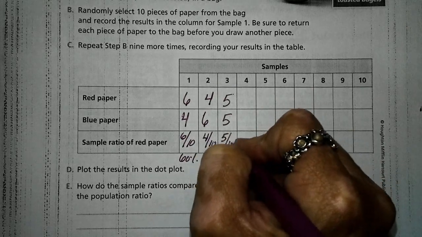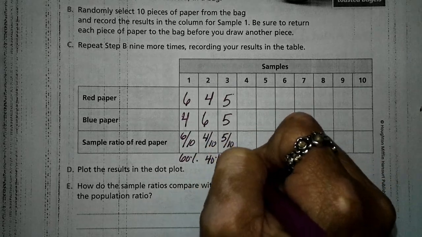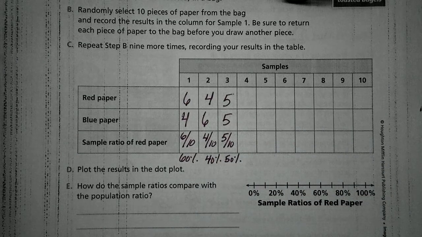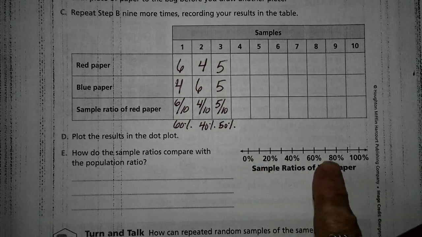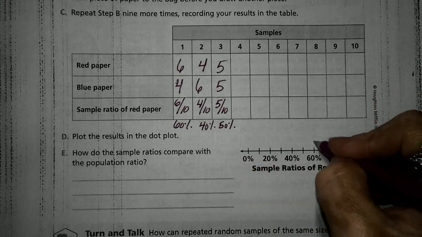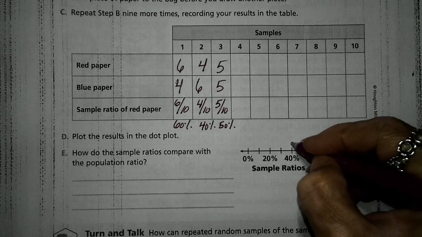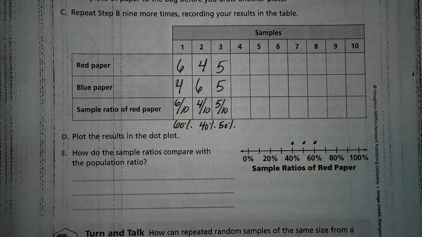So 5 over 10 and 50%. Okay, so that's what you should have. 6, 4, 4, 6, 5, 5, and this is what you got. And if you want to, as you go, plot them down here, you can. So like I have 160, I have 140, and I have 150 so far.